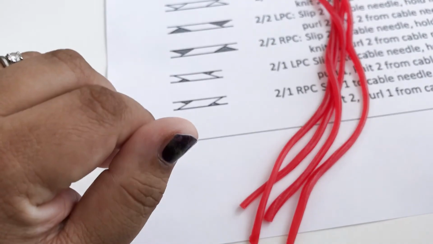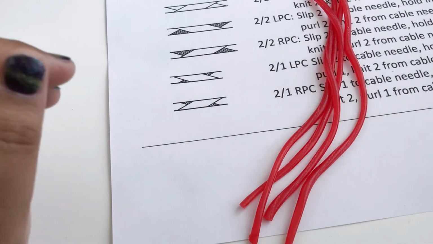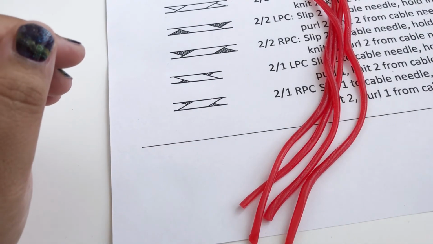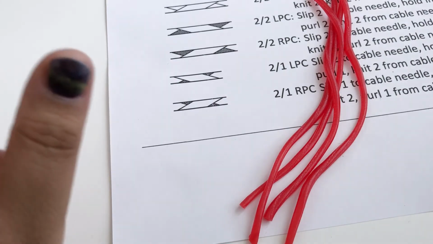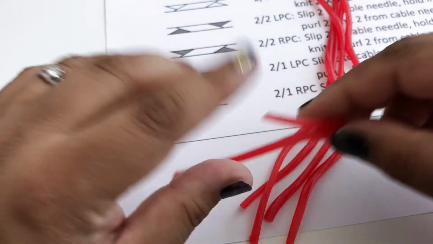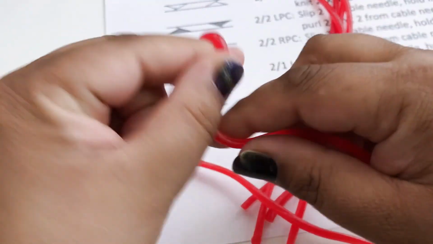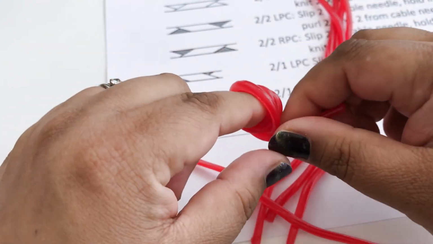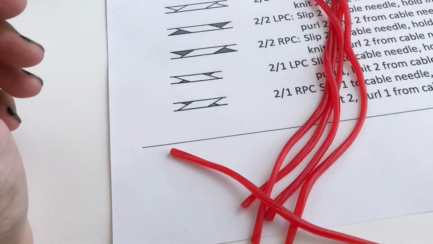I hope that helps understand the language of the cables a little better, so that you don't feel quite so lost as to which abbreviation you're looking at when you're trying to figure out what cable to do. And I guess my last piece of advice for working cables is don't eat your yarn, unless of course it's licorice.